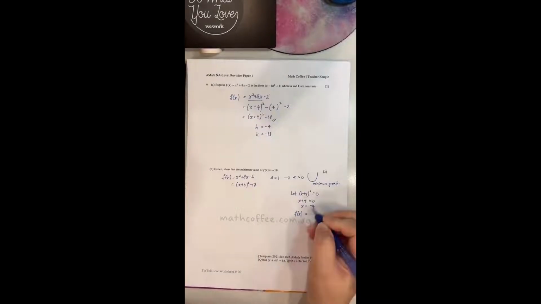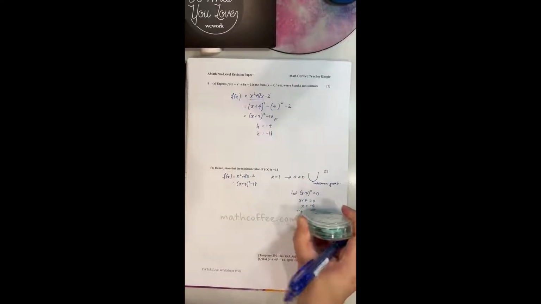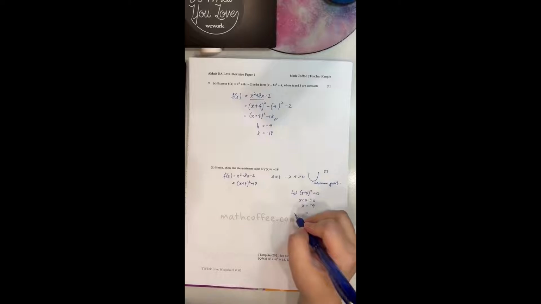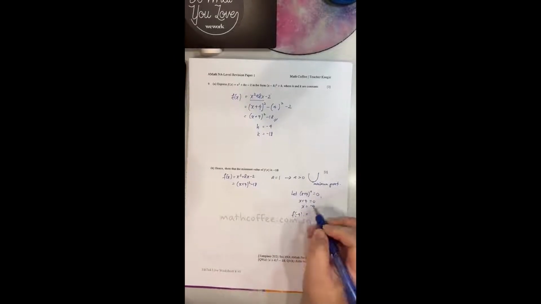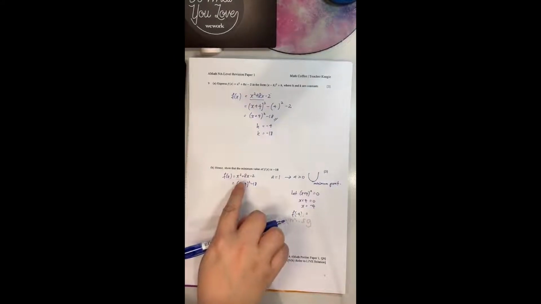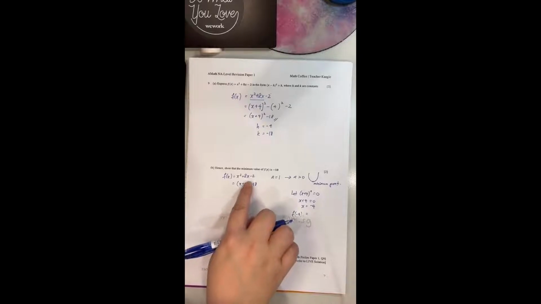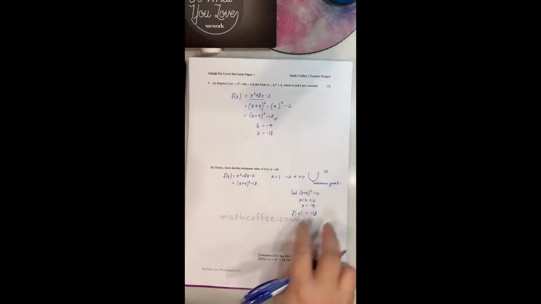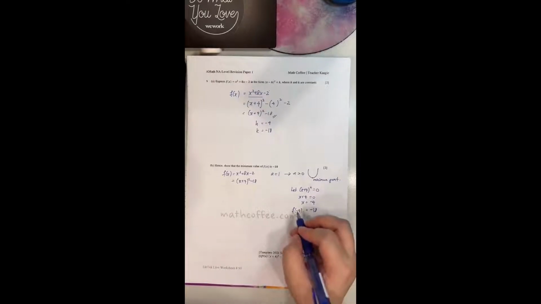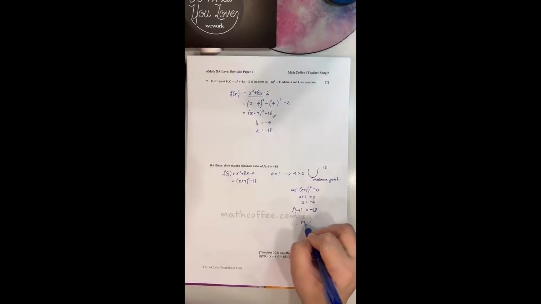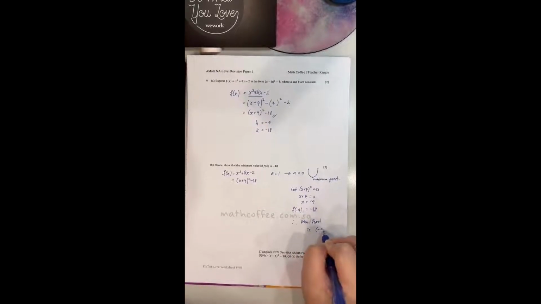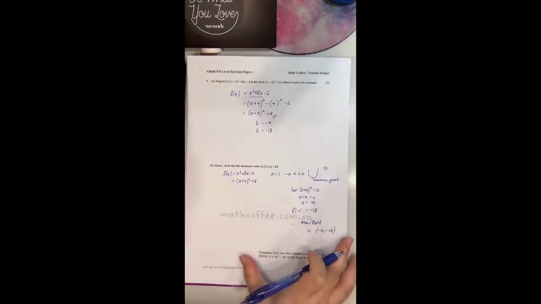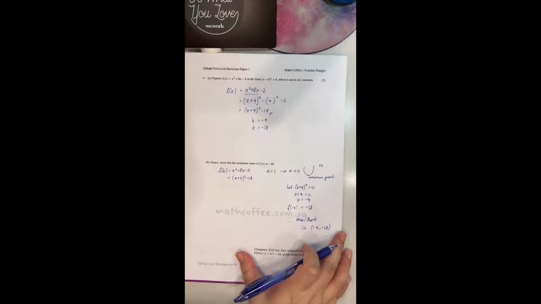Okay, I can put f of negative 4. Substitute here, negative 4 plus 4 squared is 0 squared. 0 minus 18, so it is minus 18. So with this, I can confirm that my minimum point is (minus 4, minus 18).